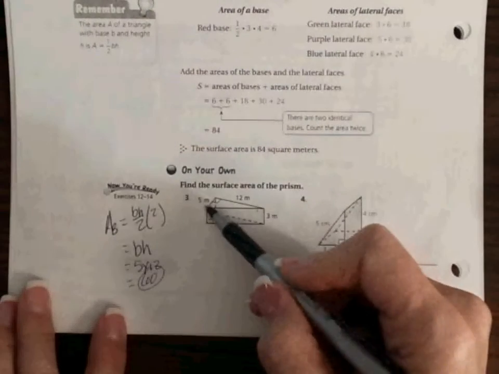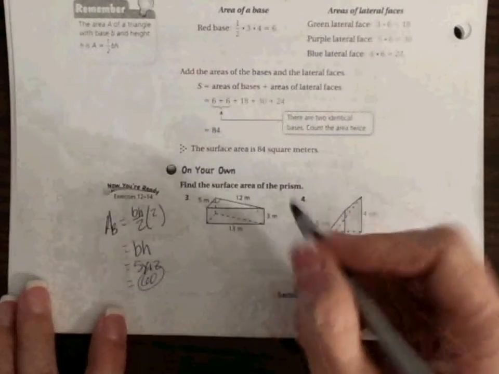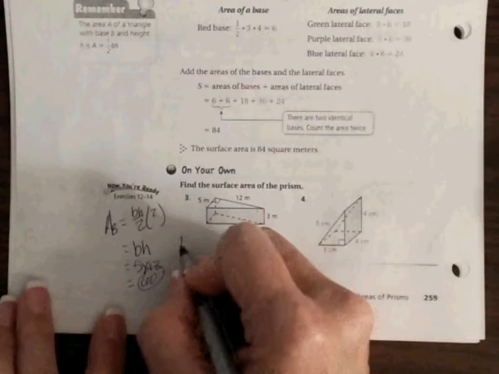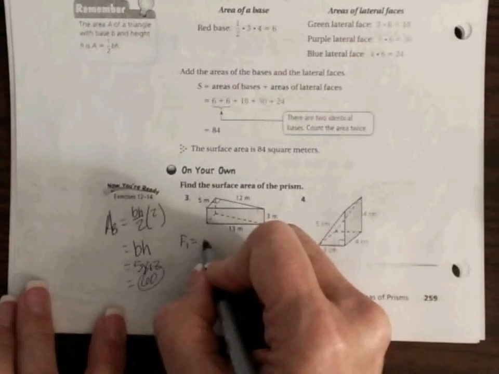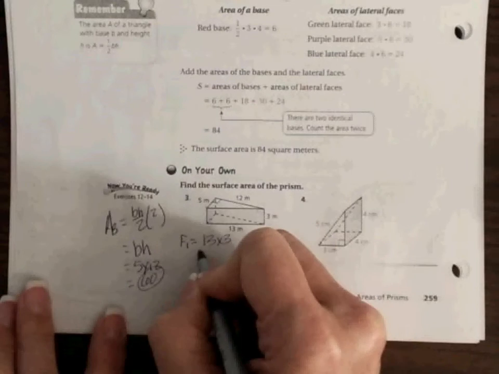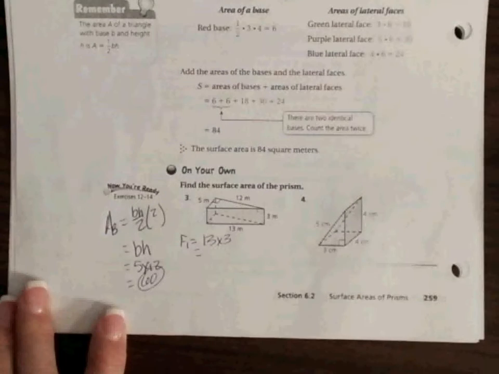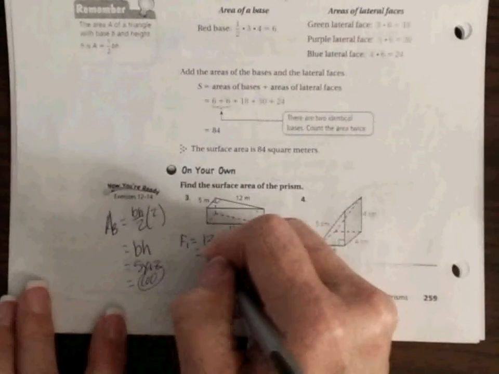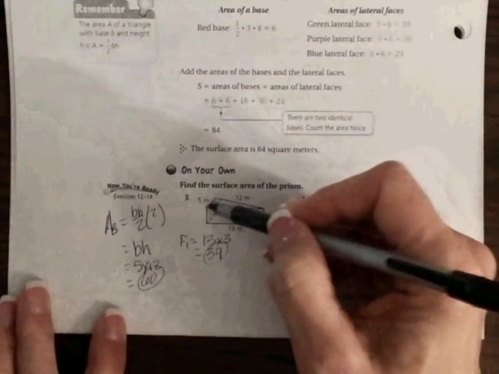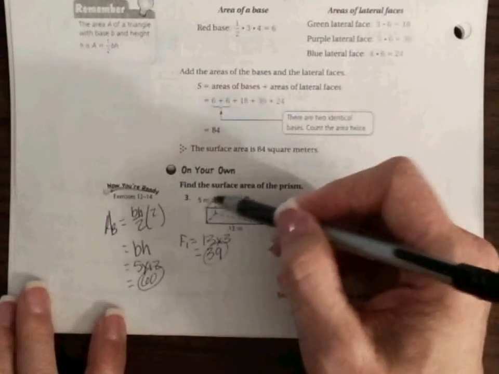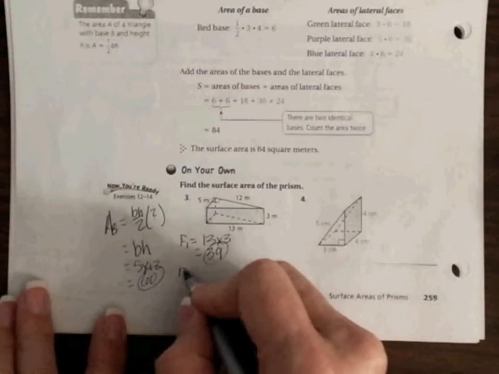And then we have this front face, which is 13 by 3. Then we have this little one down here, which is 5 by 3.